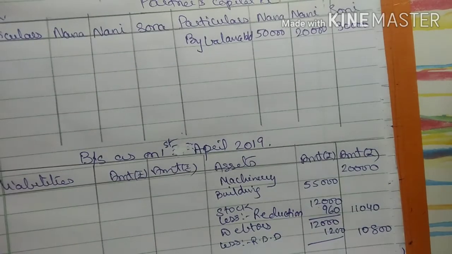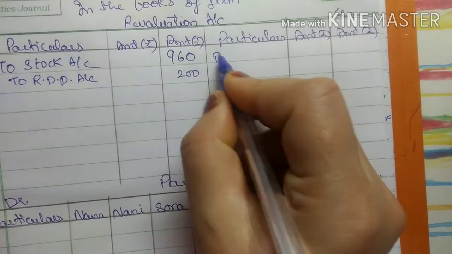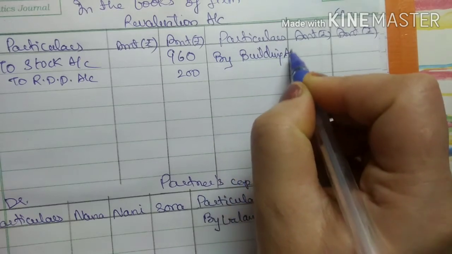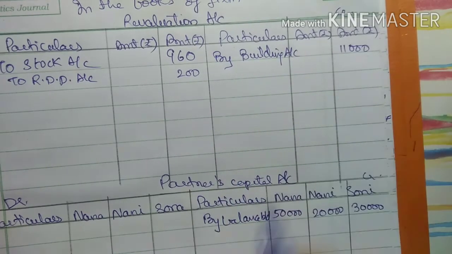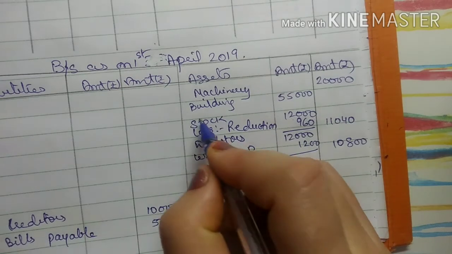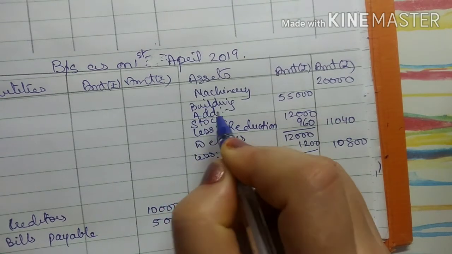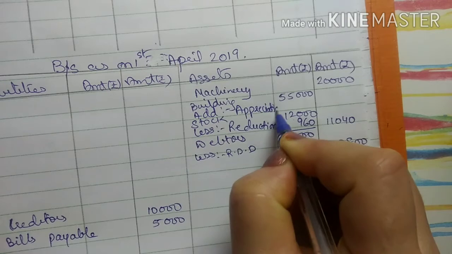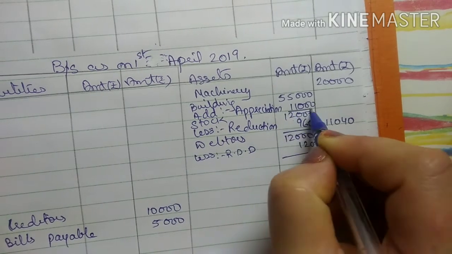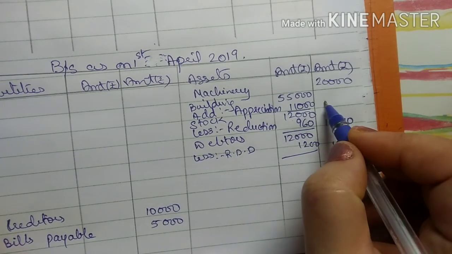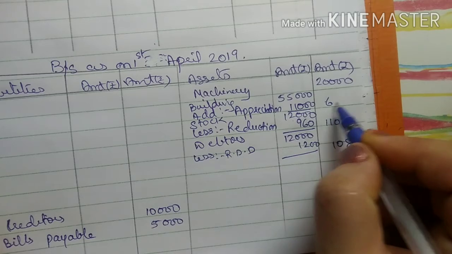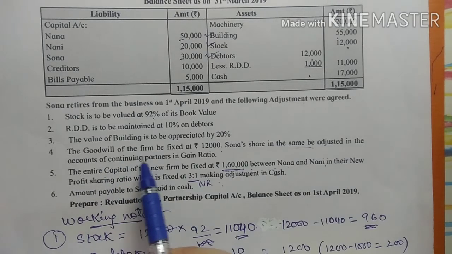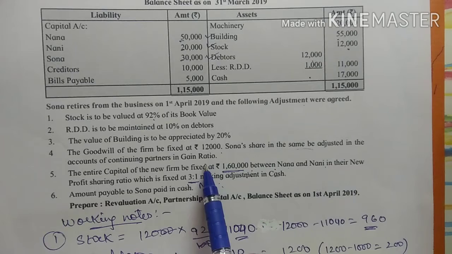So when an asset increases, it's my profit. So it will come in revaluation account credit side by building account 11,000, and secondly it will be added in the balance sheet, add appreciation 11,000. So in outer column it will come as 66,000. Okay.